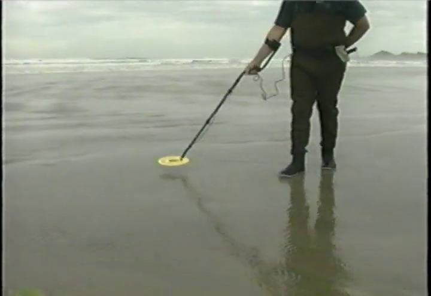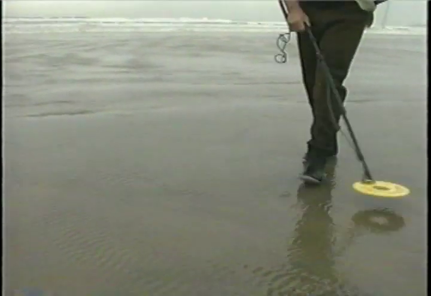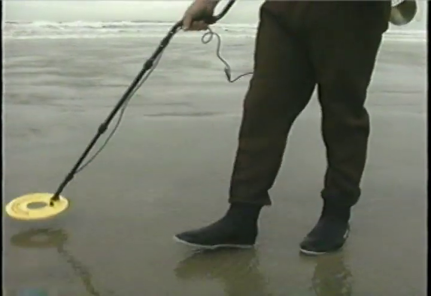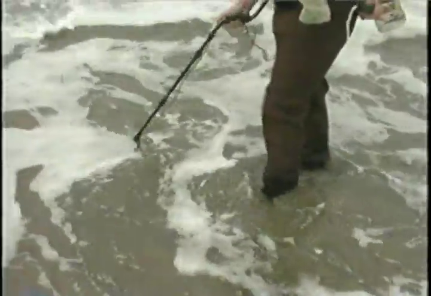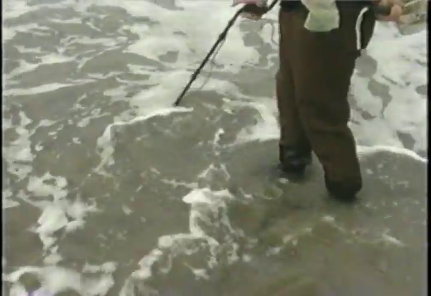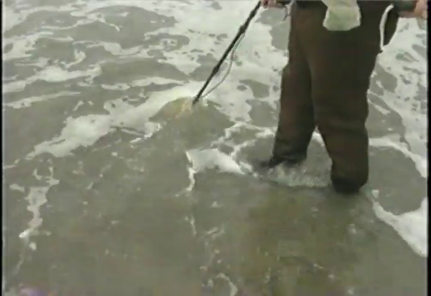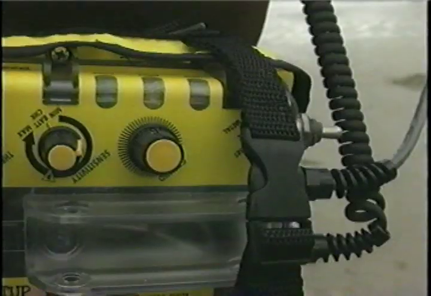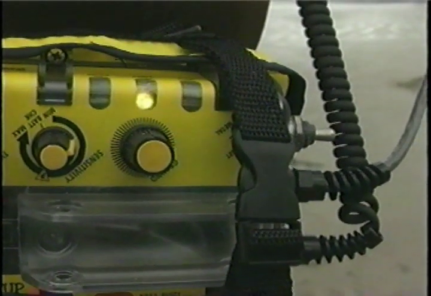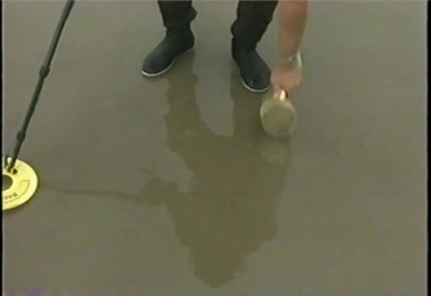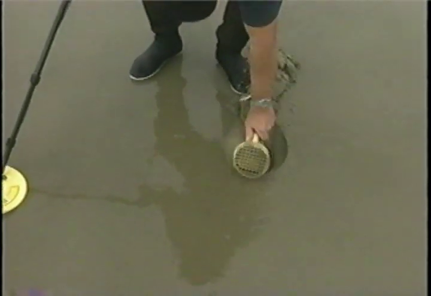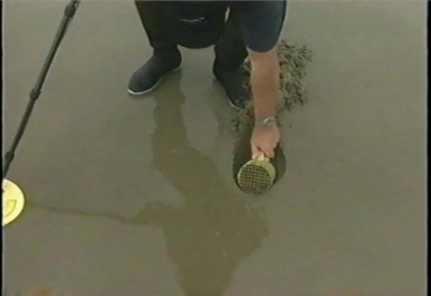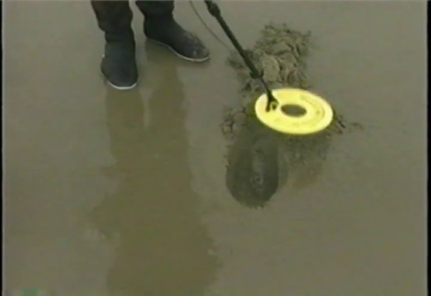Also notice how the loop's path overlaps so as not to miss any area, and also pay attention to how the loop stays level with the ground. Even with the loop submerged, Lance maintains a consistent sweep pattern. Lance makes short order of digging with his mesh scoop, all the while scanning the hole to pinpoint his target.